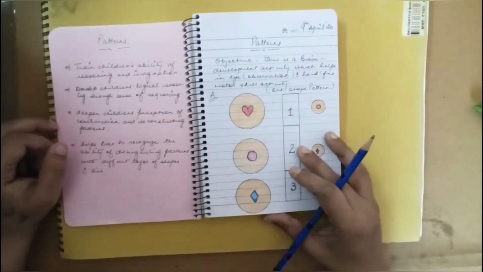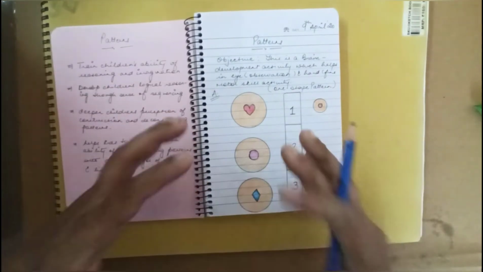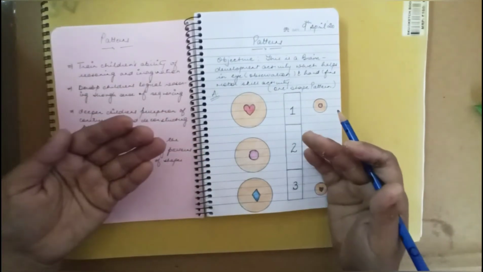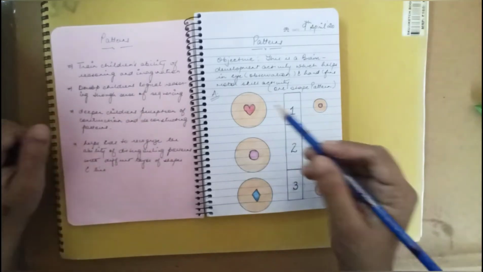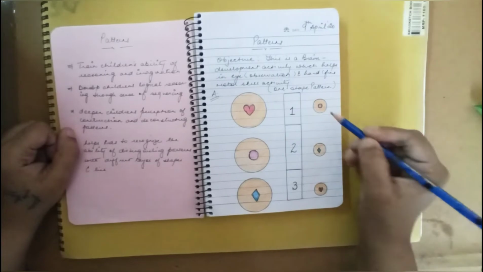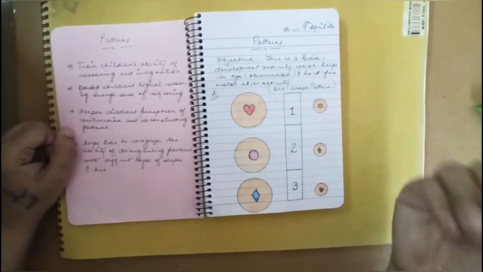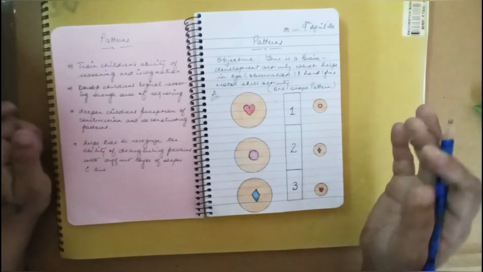You can use any sort of stencil, ruler, scale, anything you want of any shape you want to make, so that your kid can learn. End of the day, that's what we want. So I made a heart, I made a circle, and I made a little diamond. What I've done is I made small parts here, and I have made the same designs. The kid has to search for the right pattern and match them.